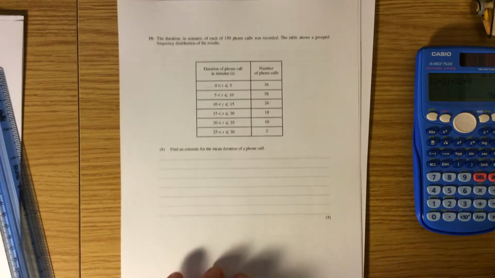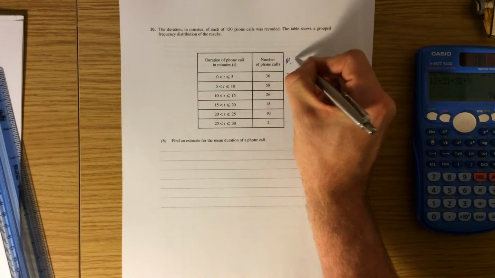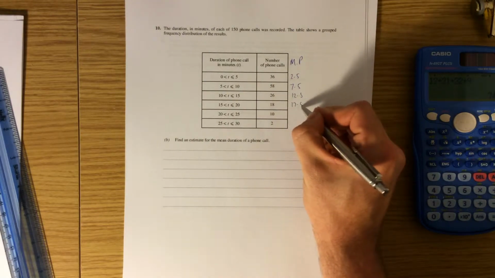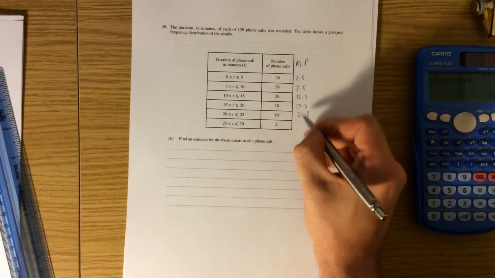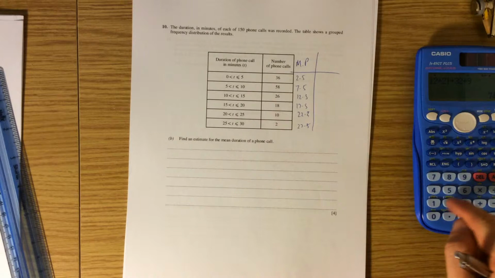Find an estimate for the mean, so again look for the midpoints of each group, so it's 2.5, 7.5, 12.5, 17.5, 22.5 and 27.5, and then we do midpoint times frequency.